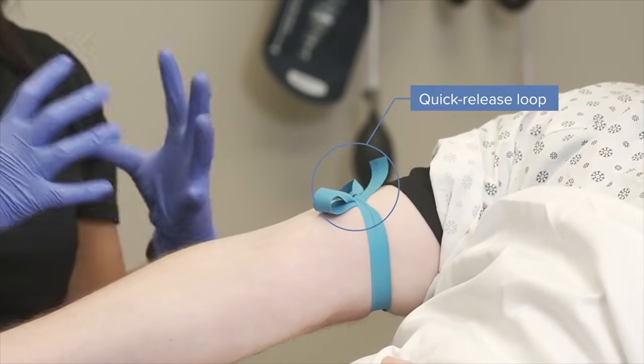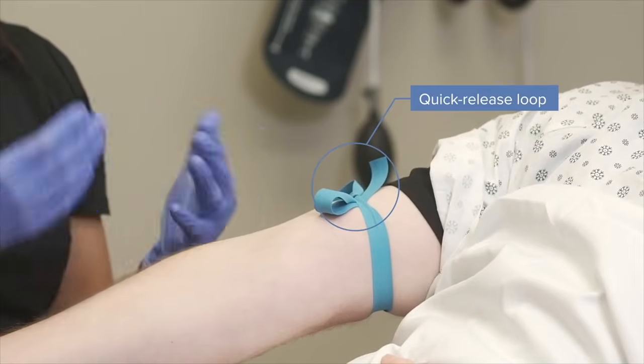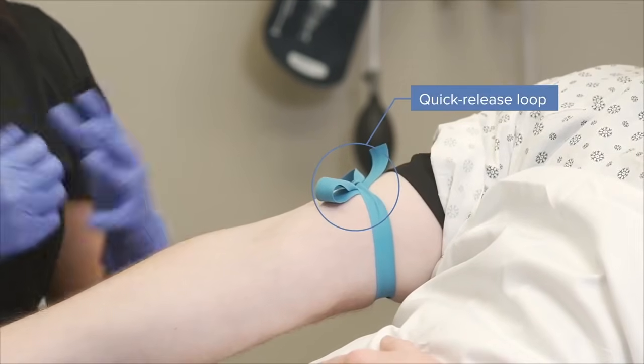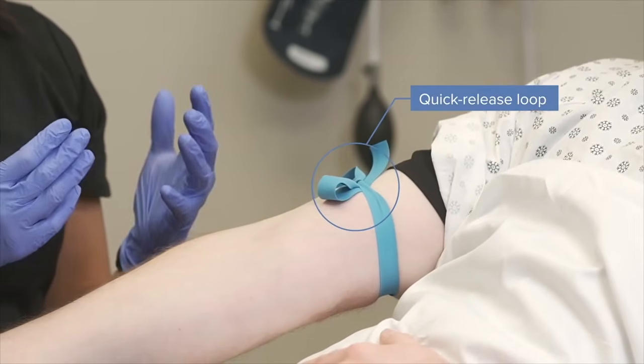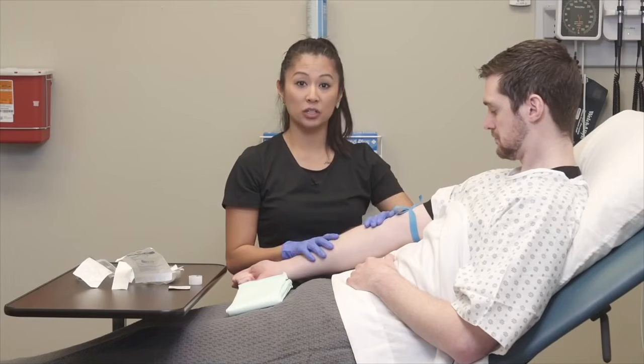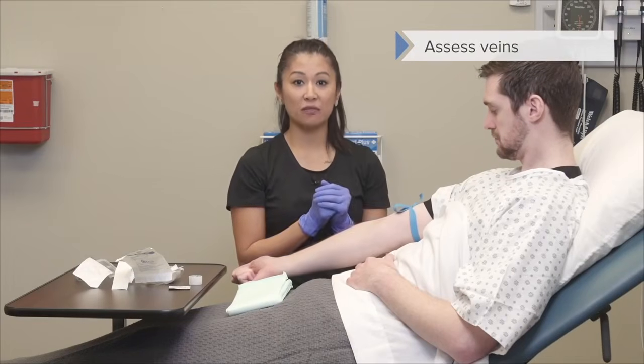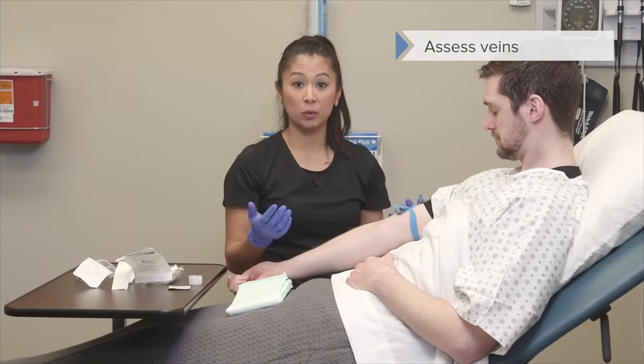So this should be nice and tight on the arm. So know the longer we keep this on, this can definitely impede circulation, so keep that in mind. So now that this is on our patient's arm, now we get to assess the veins and see which insertion site we want to go.